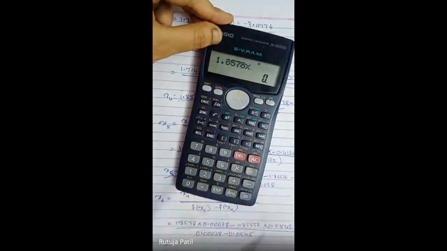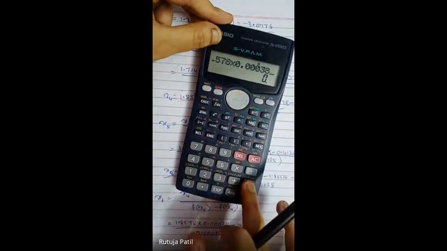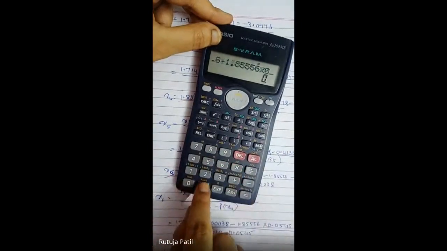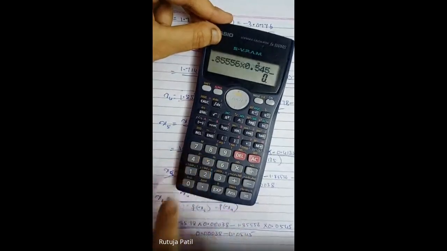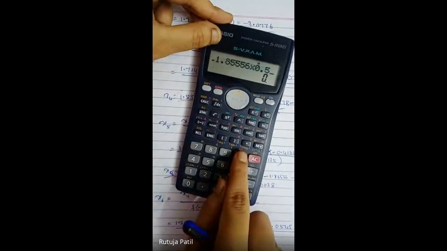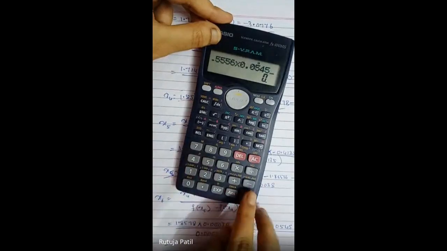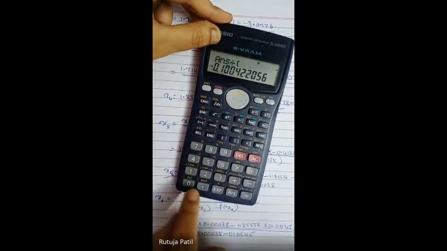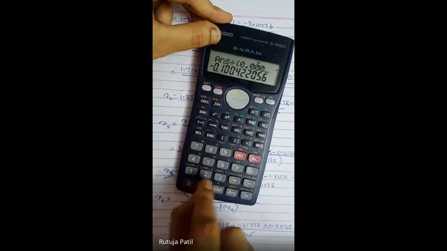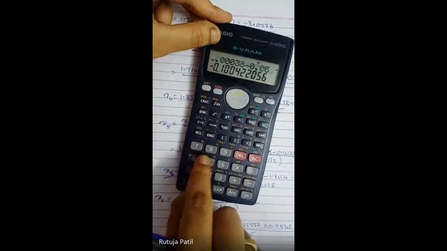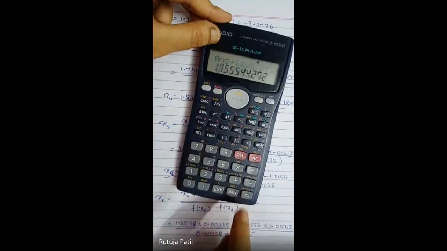1.8578 into 0.00038 minus 1.85556 into 0.0545, divided by 0.00038 minus 0.0545.